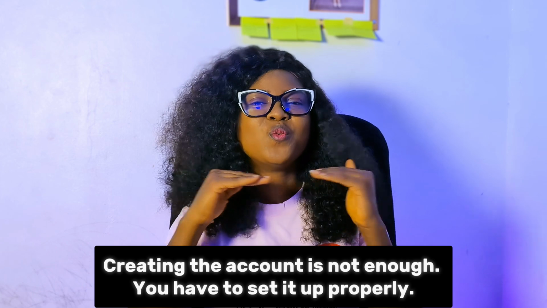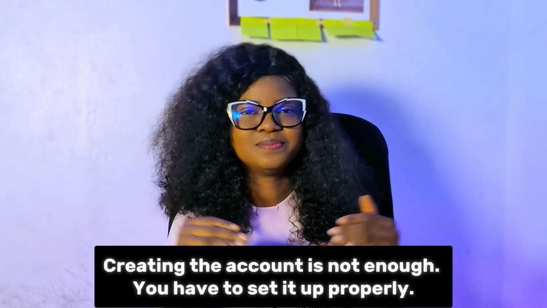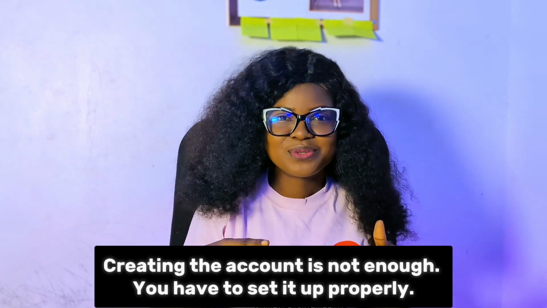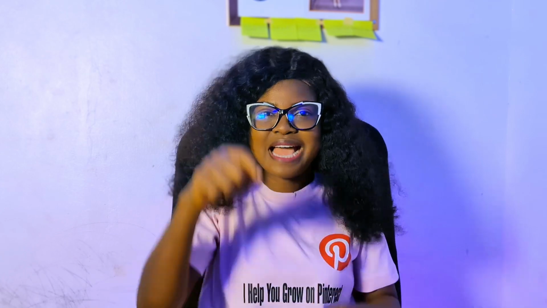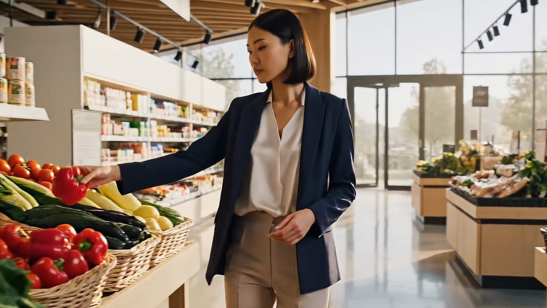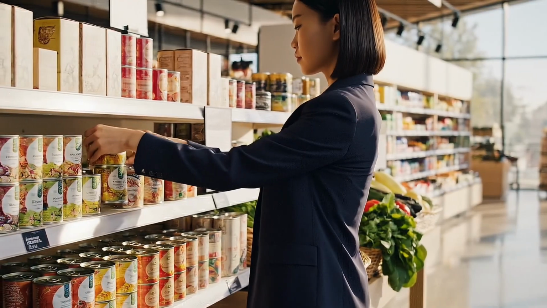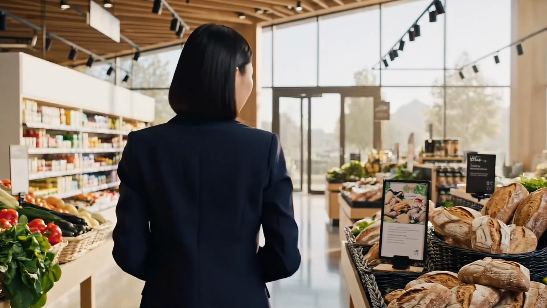For you to get the best of Pinterest, you need to make sure that you've set it up well and it is attractive. Imagine you just paid for a warehouse. You just paid and the landlord just handed the key over to you. Does that mean that you can start selling? No. You need to organize your store. You need to paint it. You need to have banners. You need to let people feel welcome when they see your shop.